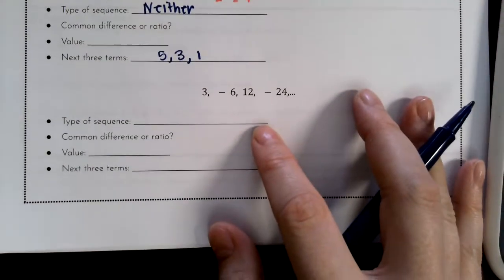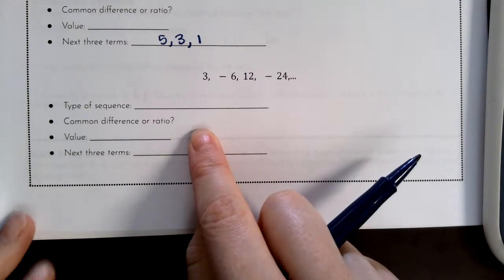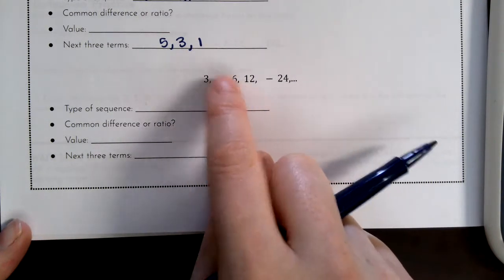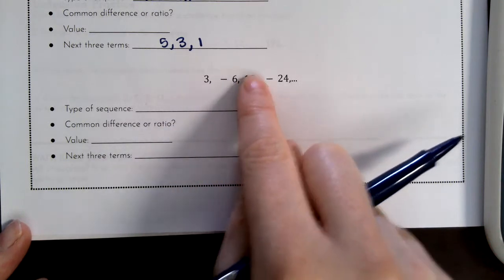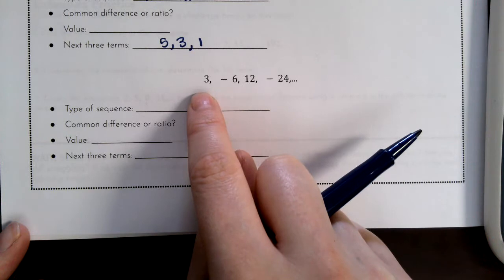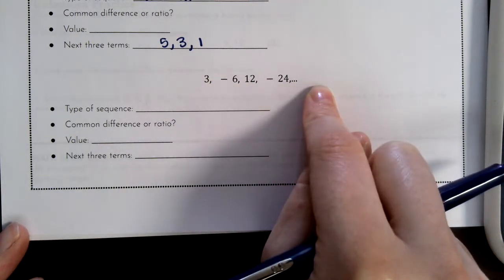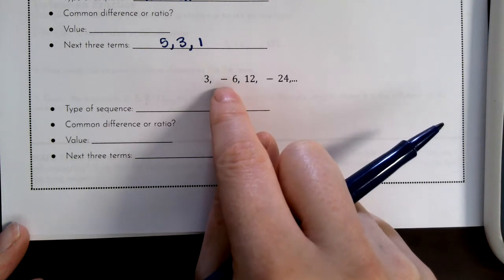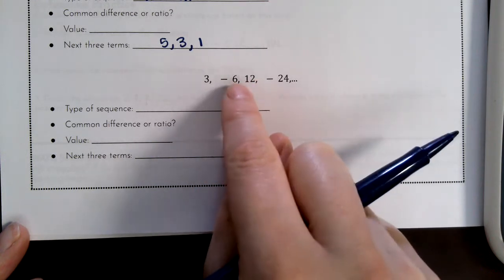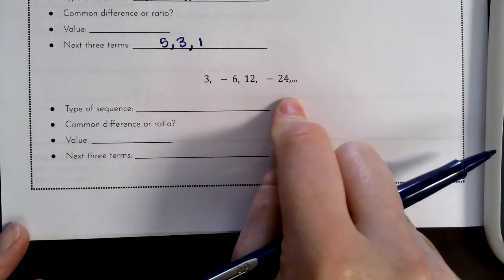So let's do this last one. One of the telltale signs that it's geometric is if the signs change. If it goes positive, negative, positive, negative, the only way to get that is if you're multiplying by a negative number. So automatically, I think this is geometric. You can test out arithmetic if you want. -6 minus 3 is -9. And then 12 minus -6 is 18. Those don't match, so it's not arithmetic.